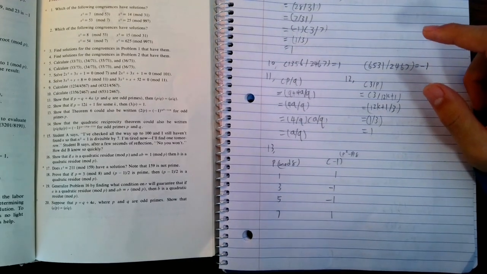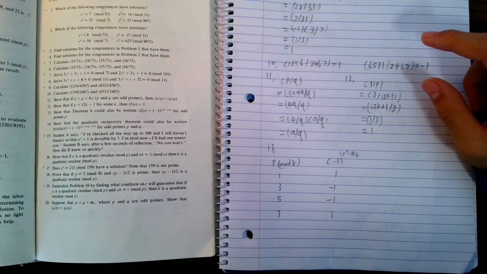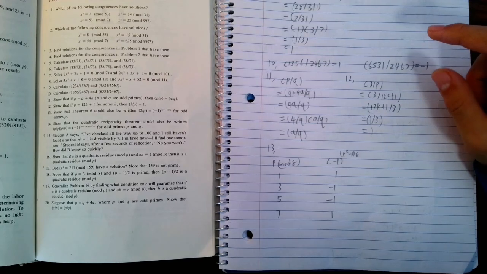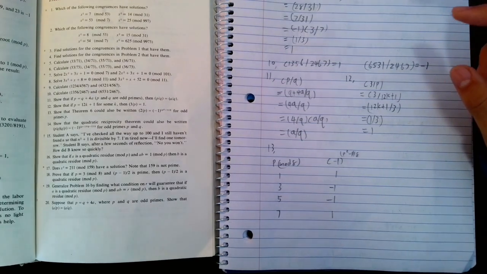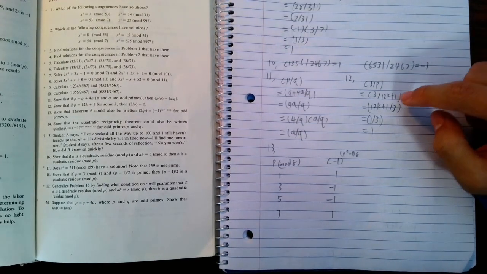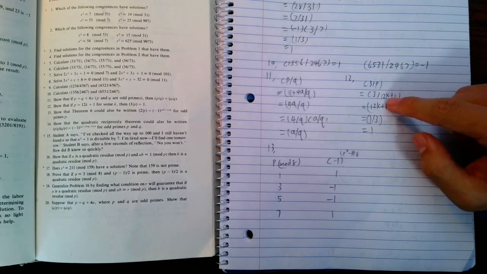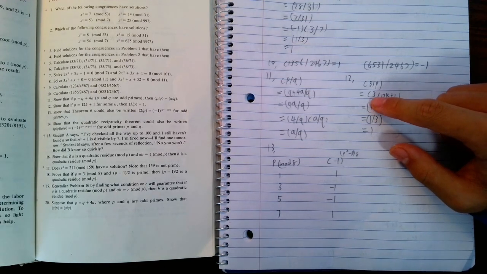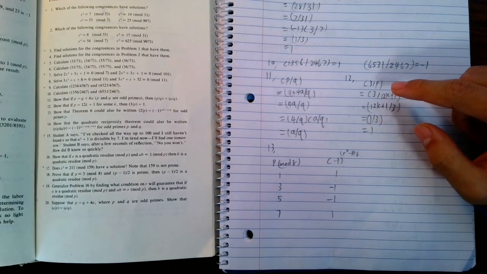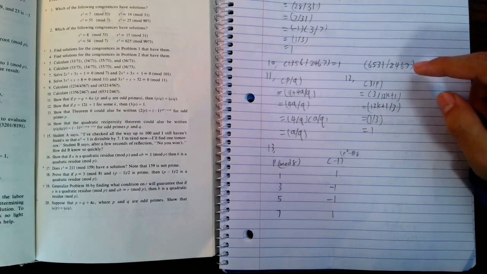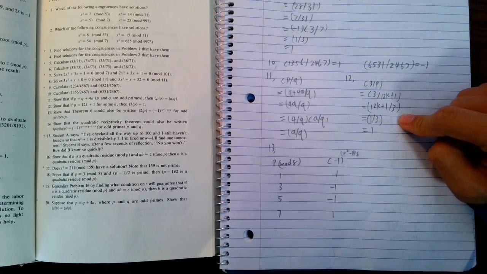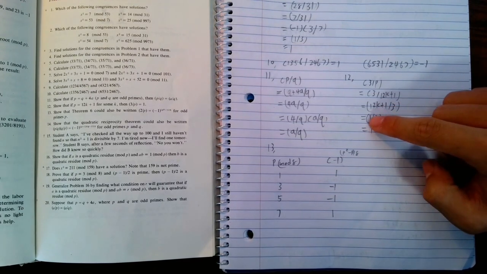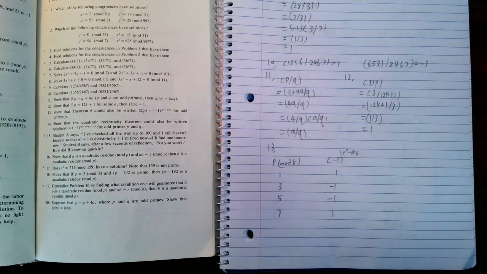And question 12, show that P equals 12K plus 1 for some K, then (3/P) equals 1. Okay, so we know this is of the form 4K plus 1, and this is 3. So the quadratic reciprocity is just going to be the same. And we're going to take the remainder of 3, and we have (1/3), and this equals 1.